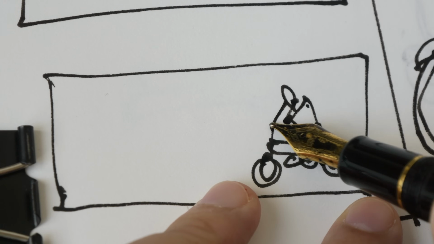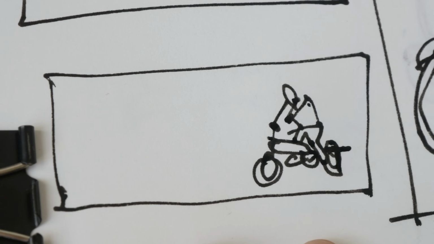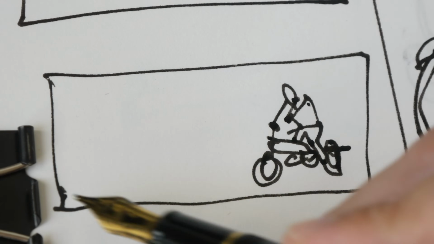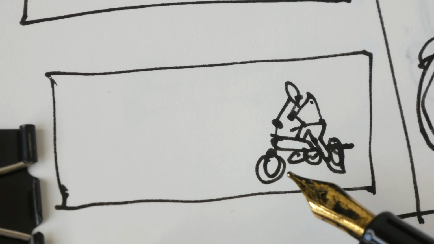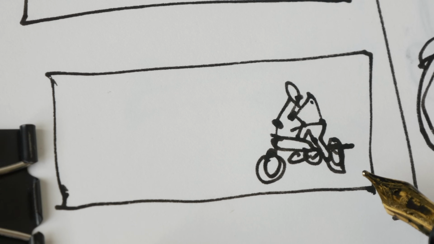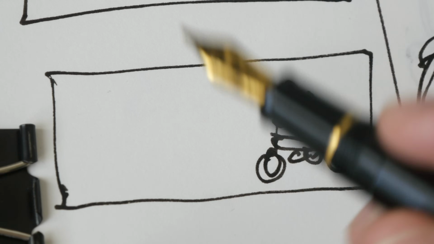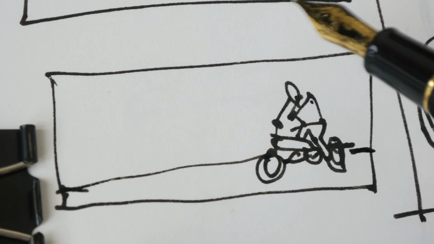So here we have the bicycle rider again. This time I have placed the rider on the right side, so we have a lot of white space here on the left. In this case, this is not the proper use of space, so you may want to rethink your composition before you start drawing. For a wide format like this, it can be good to add background to give this sketch more context.